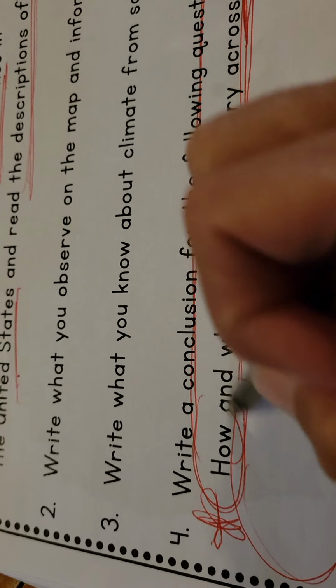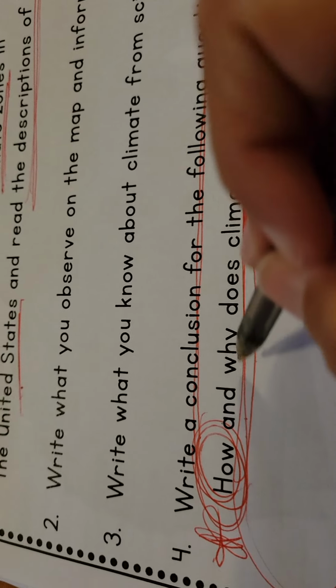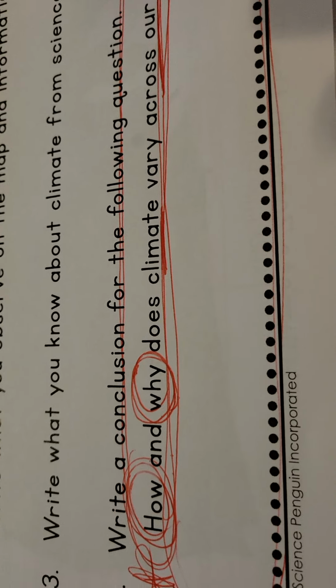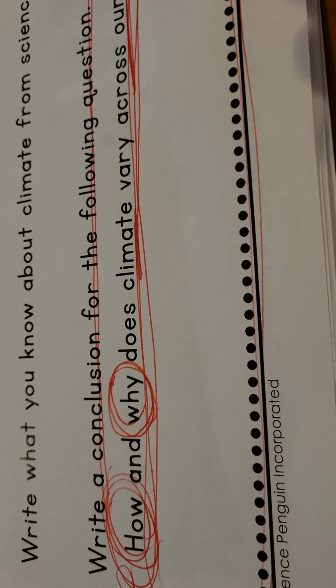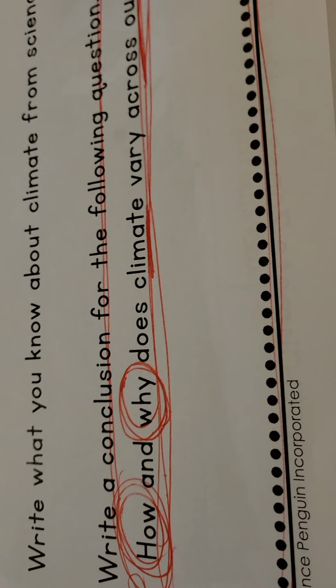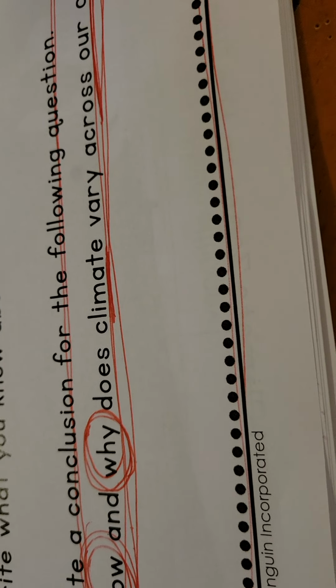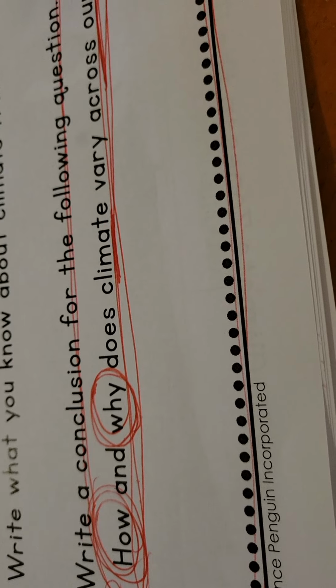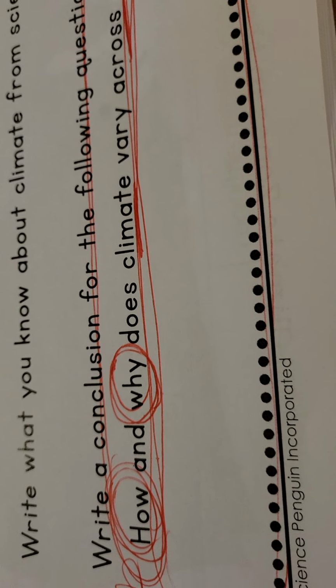Do your best work. How does the climate vary, and why does it vary? So there's two different parts. How is the climate different in our country, and why is it different in different parts of the country? Why is it hot in Miami? Why is it cooler in New York? How do the climates compare to each other?